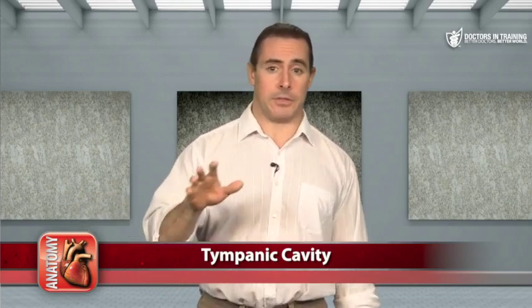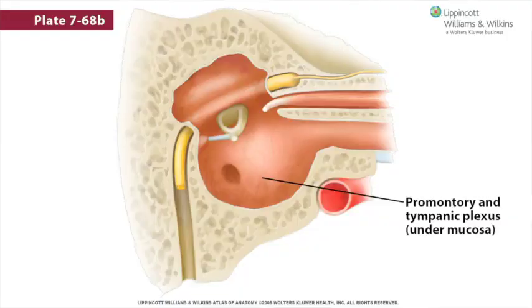The medial wall of the tympanic cavity, also called the labyrinthine wall, is the bony partition between the middle and inner ear. There is a convex bulge in the wall called the promontory that is formed by the base of the underlying cochlea, the spiral-shaped portion of the bony labyrinth that houses the organ of hearing.